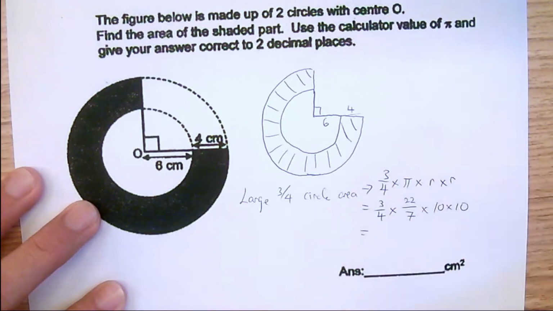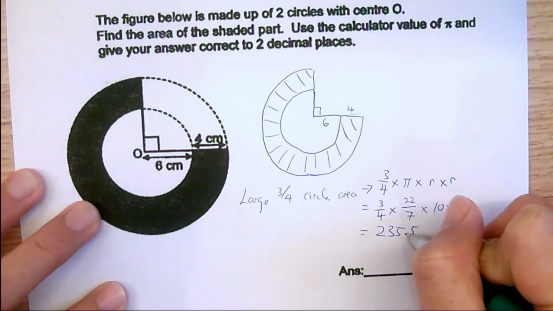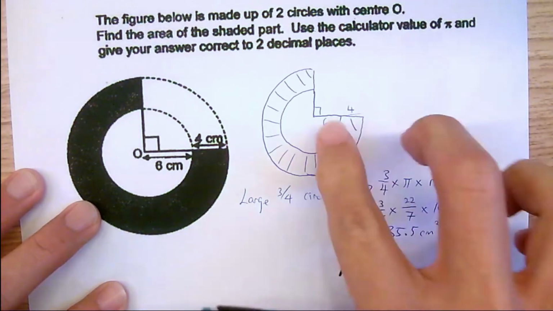So throw all this into your calculator. Let's see what we get. Where is the value of my pi? I'm actually using my handphone, so I'm not so sure whether they have the value of pi. Okay, no, they don't. Forget it. I'm just going to use 3.14. Multiply by 10 times 10 times 3/4. This will give me 235.5 cm squared.